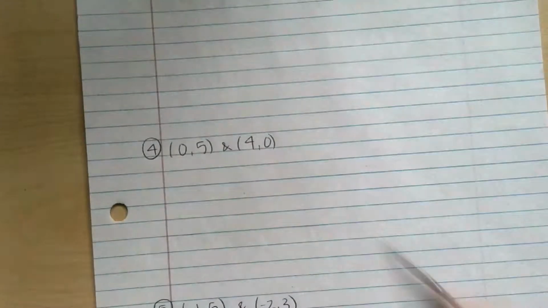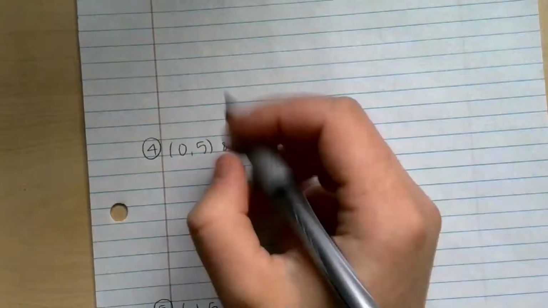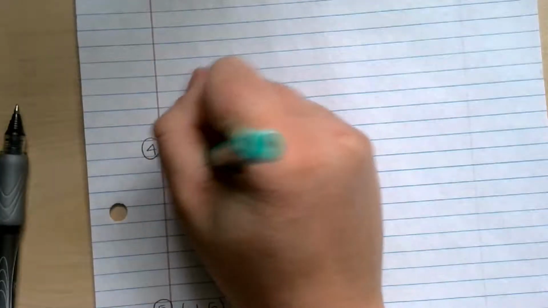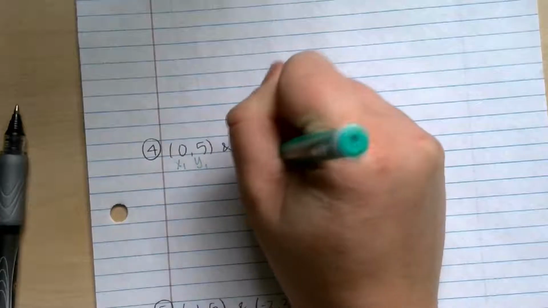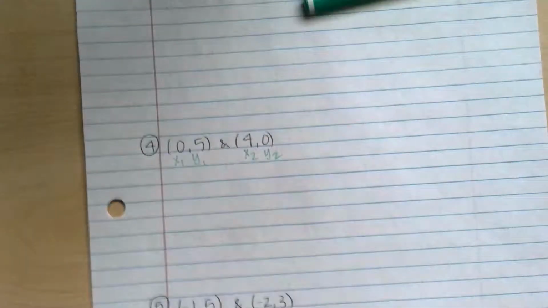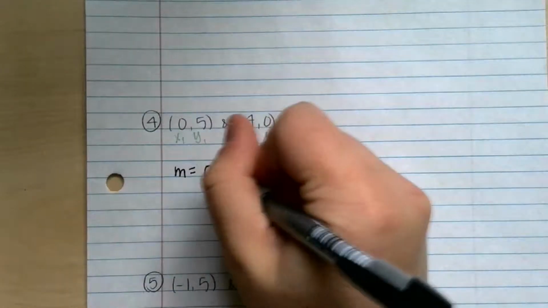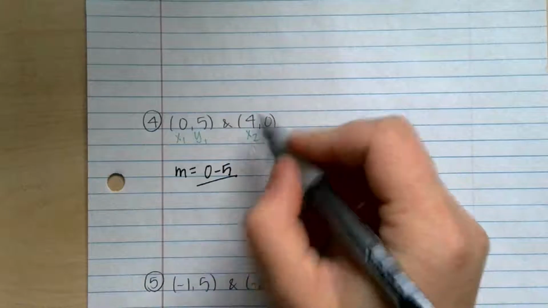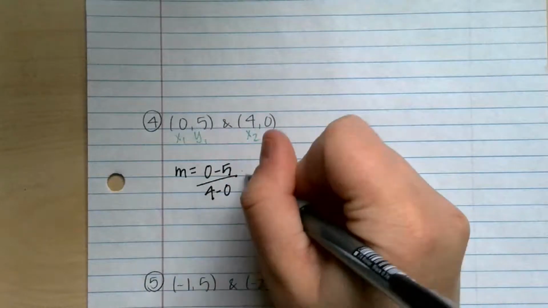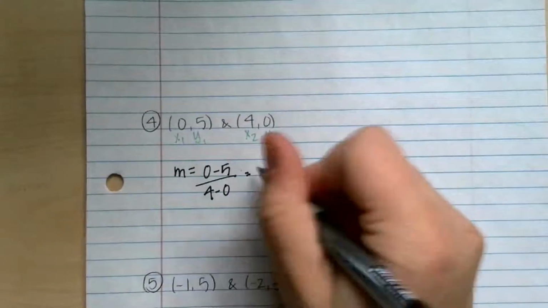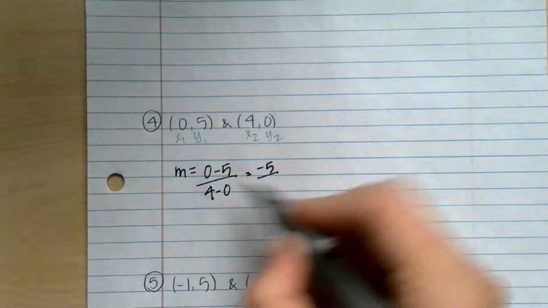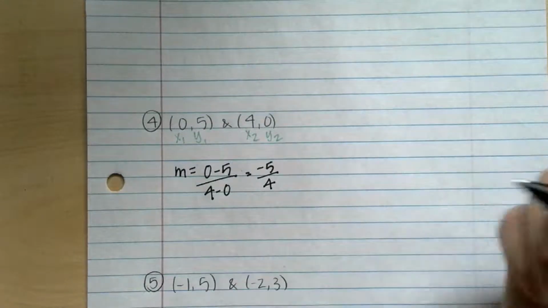So, last one, again, I'll label our points x1, y1, x2, y2. We will plug these into our formula. All right, so we have m equals 0 minus 5. Then the bottom, 4 minus 0. 0 minus 5, got a negative 5 up top, 4 in the bottom, so this is our slope.